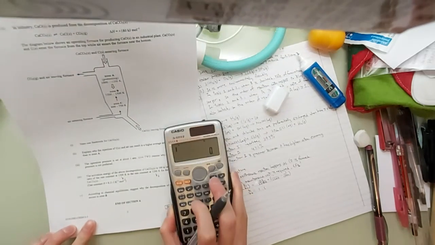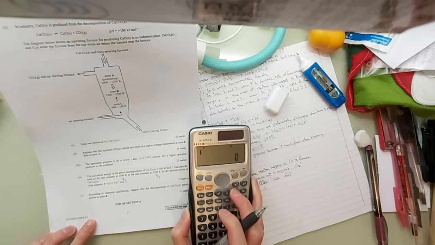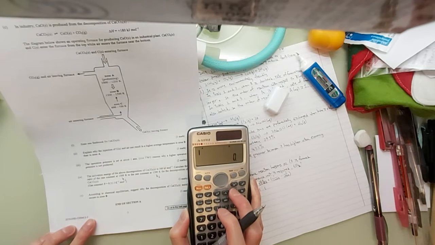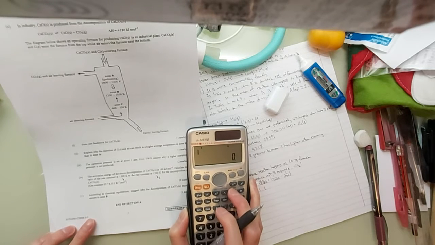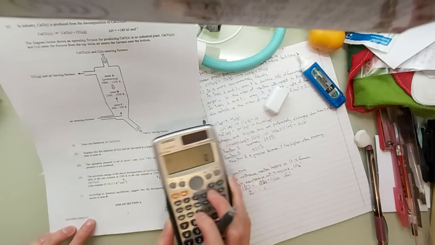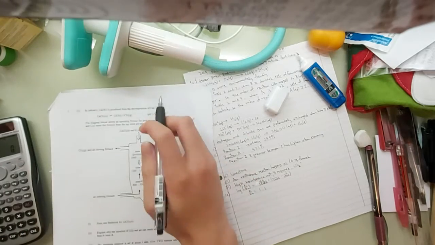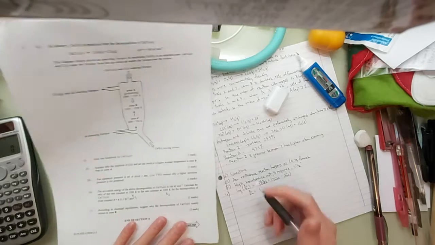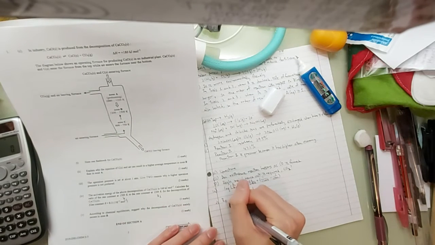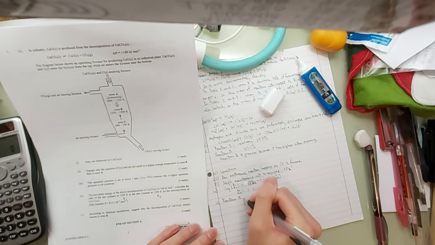According to the chemical equilibrium, which suggests why the decomposition mainly occurs in zone B. Oh, so this thing is endothermic, right? So the reaction is endothermic.